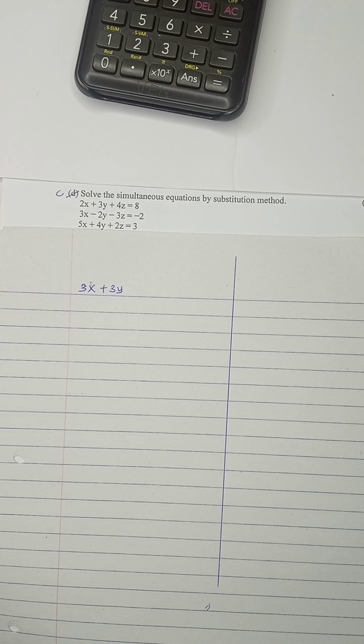Number 12C, solve the simultaneous equations by substitution method. 2x plus 3y plus 4z is equal to 8. 3x minus 2y minus 3z is equal to negative 2. 5x plus 4y plus 2z is equal to 3.